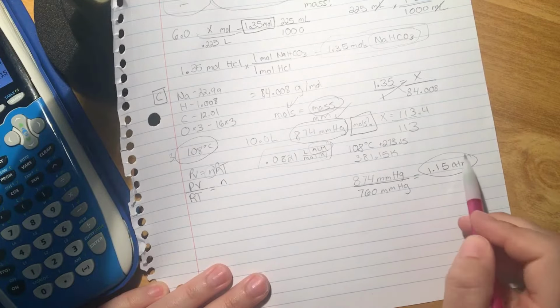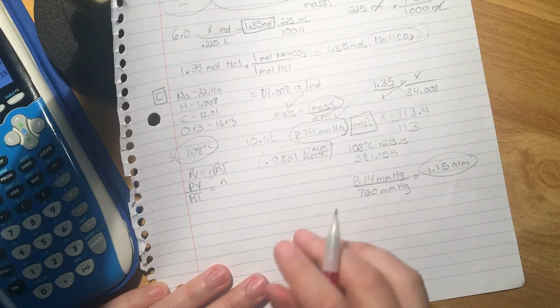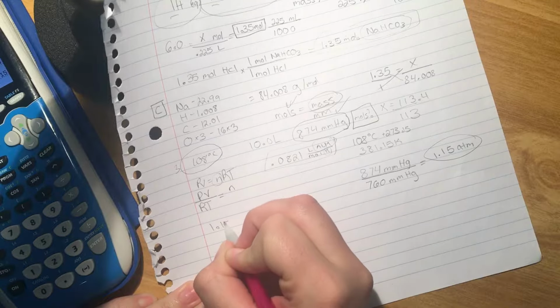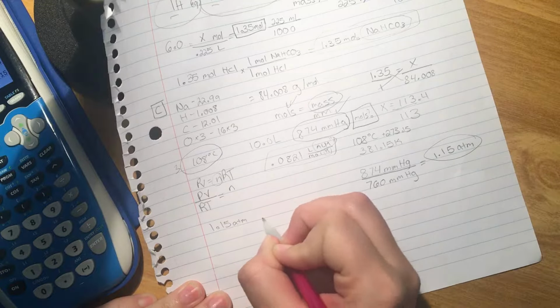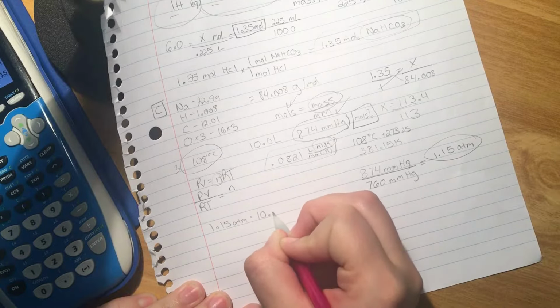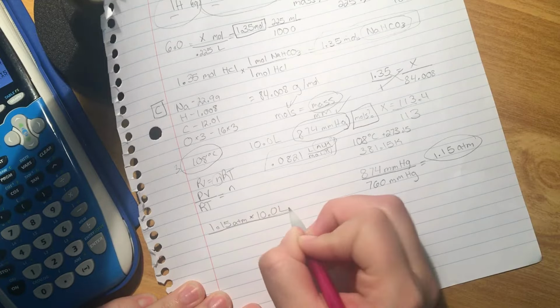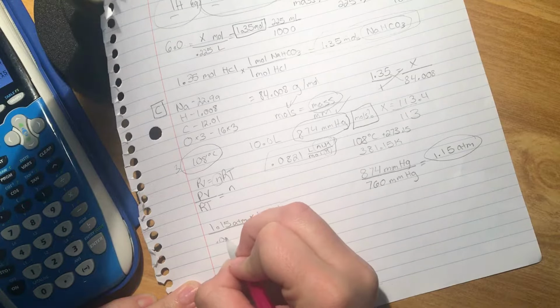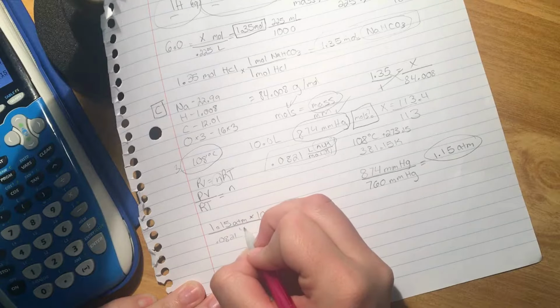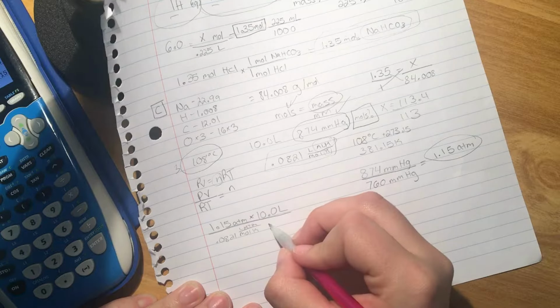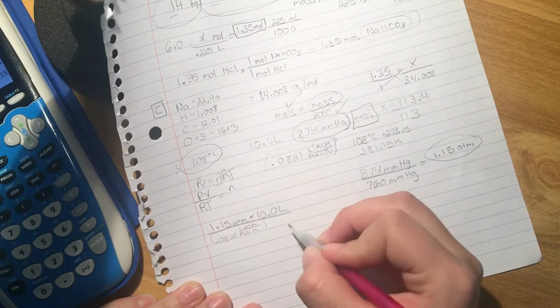So now I have all of my numbers in the right units, and I can go ahead and plug them in. So pressure, which is 1.15 ATM, times 10.0 liters, over R, which is 0.0821 liter ATM over mole K, and then I'm going to multiply that by the temperature.